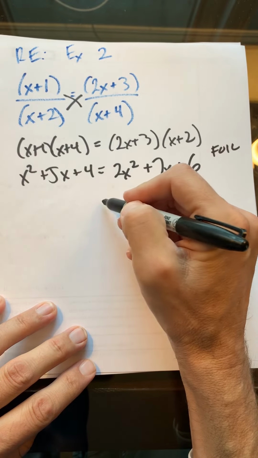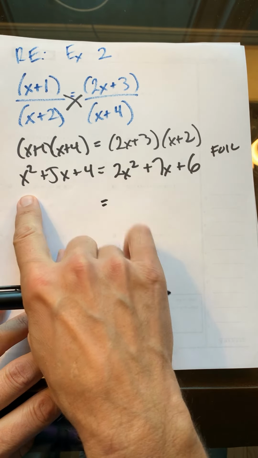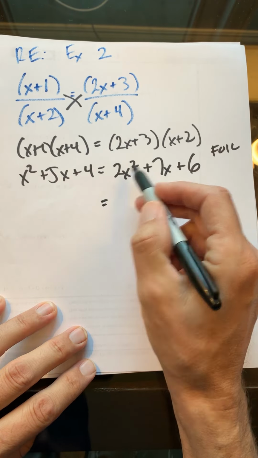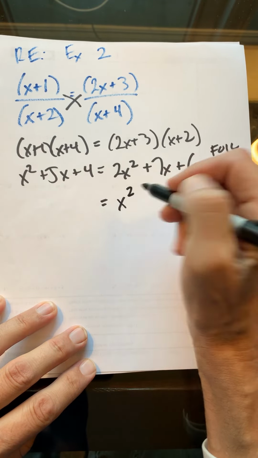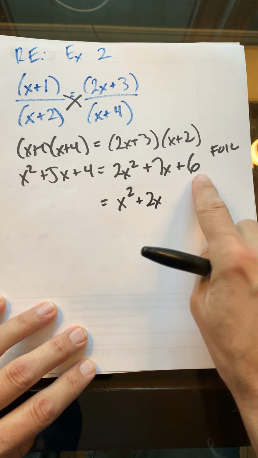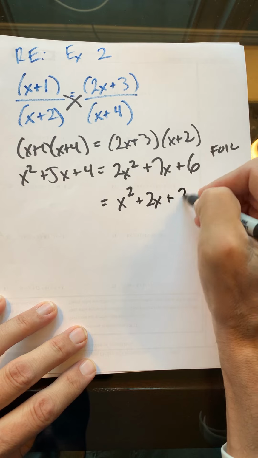And then here I just collect like terms. I have a 2x squared and a 1x squared, so I'm going to pull the 1 over to this side just to keep my x squared positive. So 2x squared minus 1x squared is just x squared. 7x take away 5x is going to be 2x, and then 6 take away 4 is also 2.